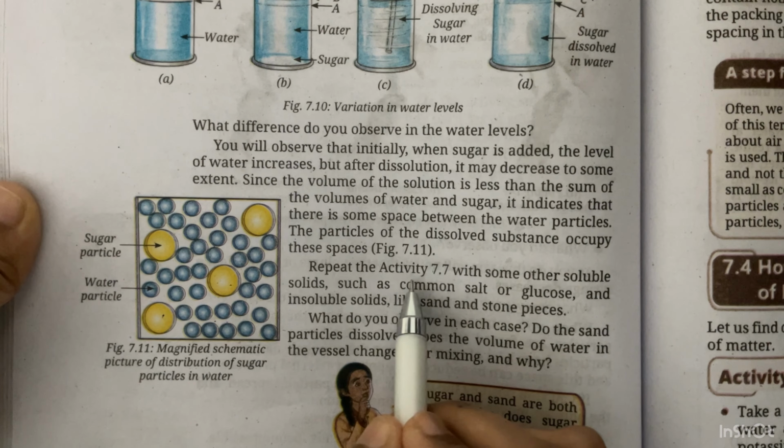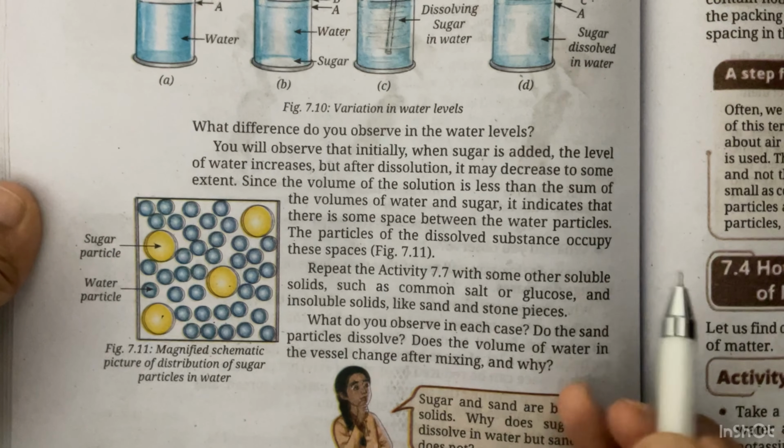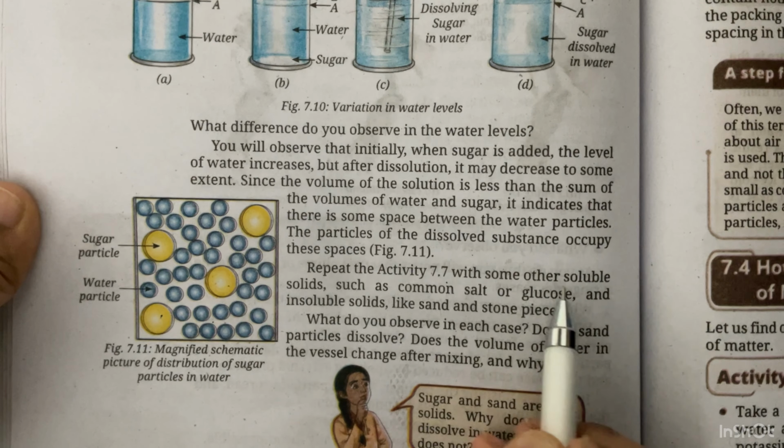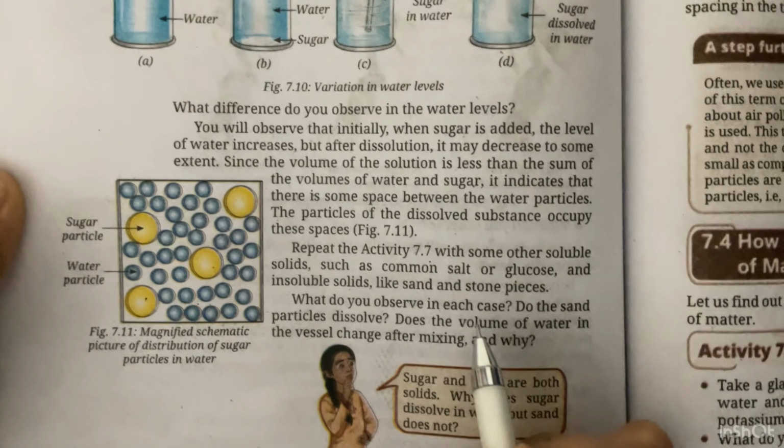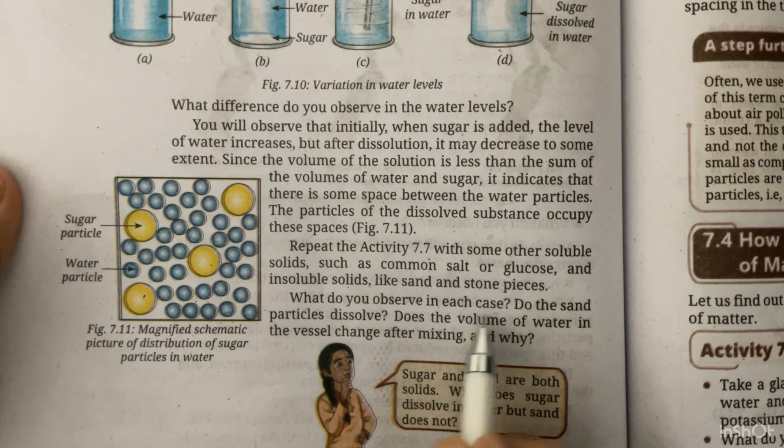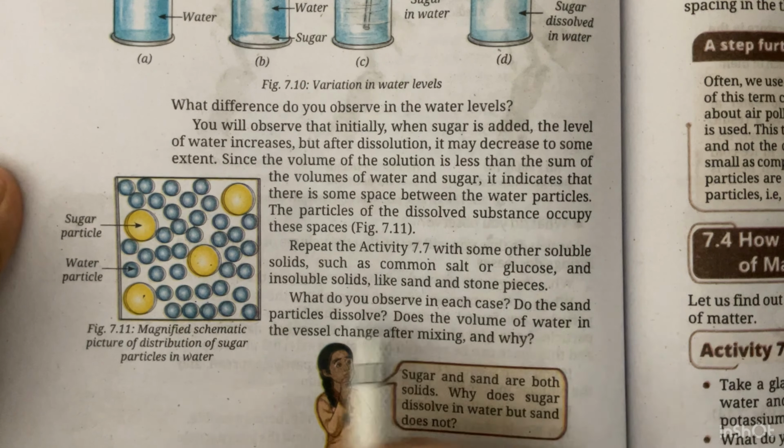Now repeat activity 7.7 with some other soluble solids such as common salt or glucose, and insoluble solids like sand and stone pieces. What do you observe in each case? Do the sand particles dissolve? No. Does the volume of water in the vessel change after mixing, and why? Sugar and sand are both solids. Why does sugar dissolve in water, but not the sand?